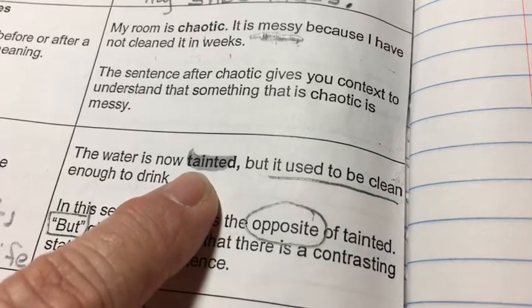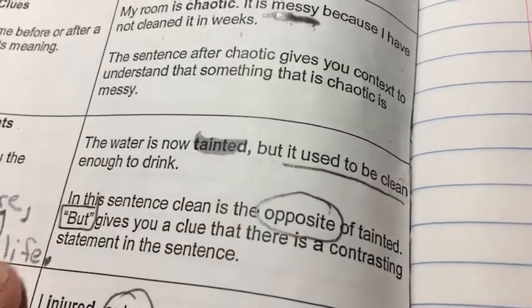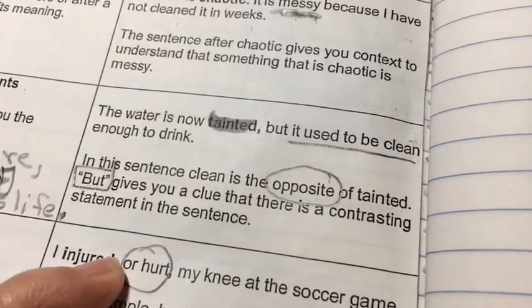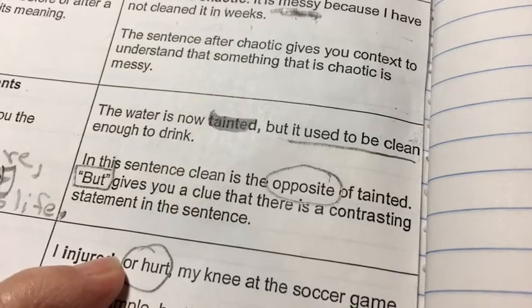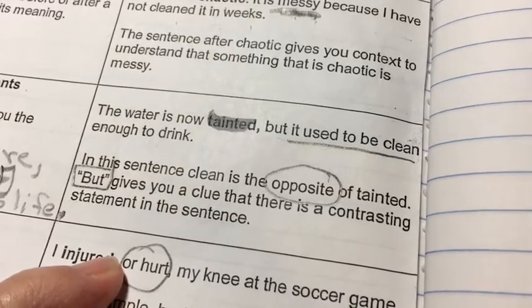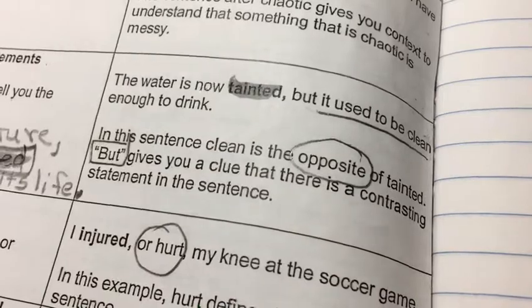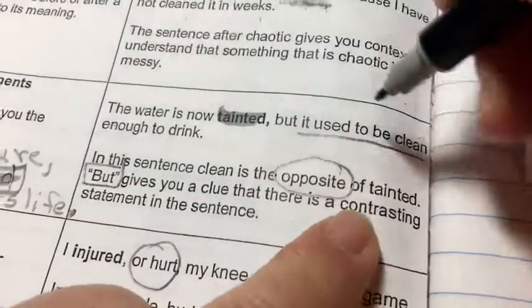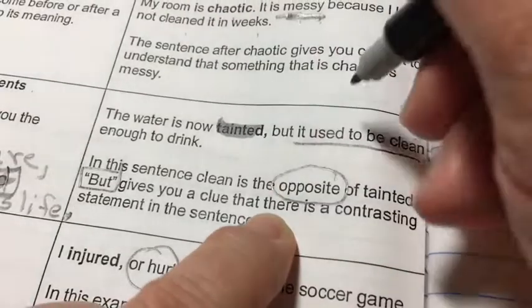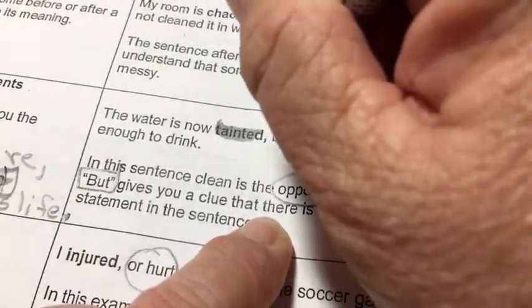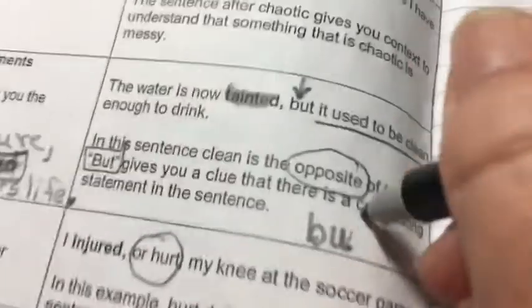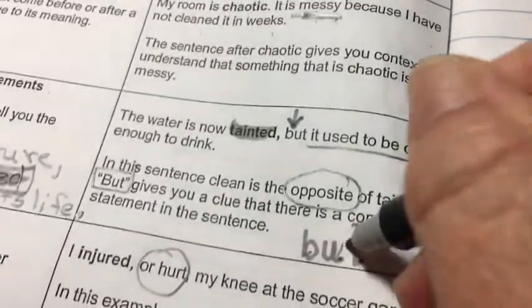So that means that the water is dirty and you can't drink it. It says here, in this sentence, clean is the opposite of tainted. But, the word but, gives you a clue that there is a contrasting statement in the sentence. So let's put an arrow above the word but. And let's use but as a signal word for contrasting statements.